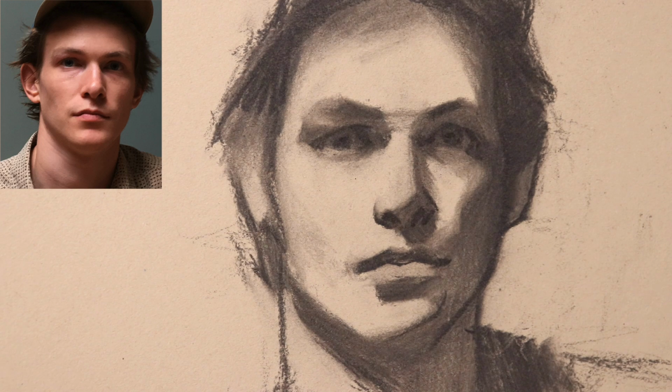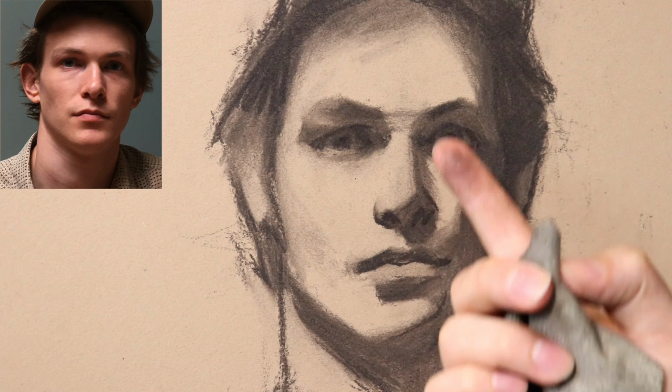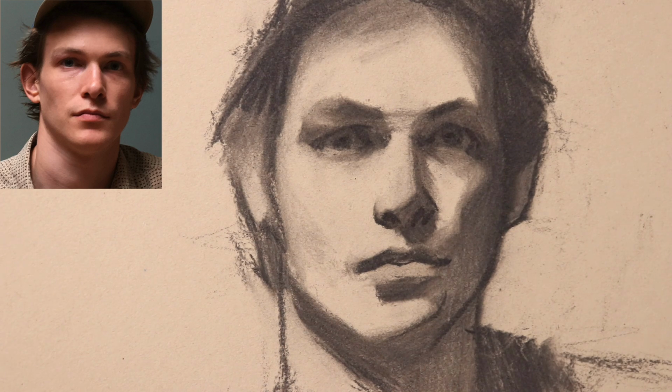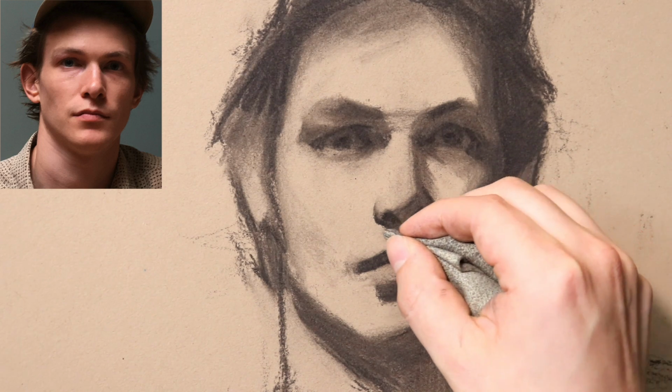Now after sitting back, I see that the philtrum might be too small. So that means that either the mouth needs to come down or the nose needs to go up. So after sitting back, I see that it's probably the nose.